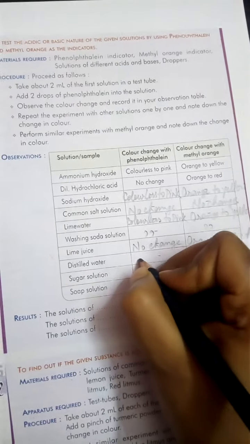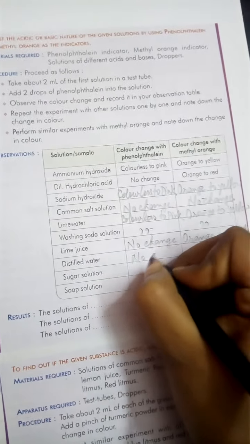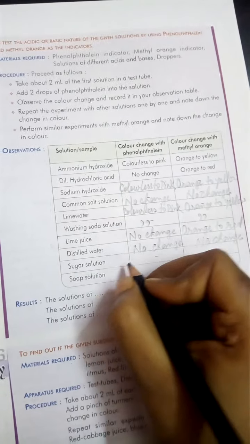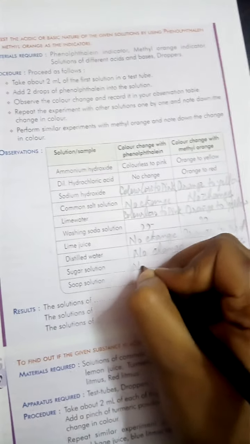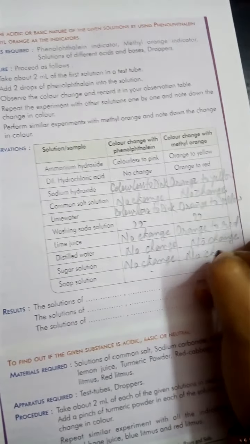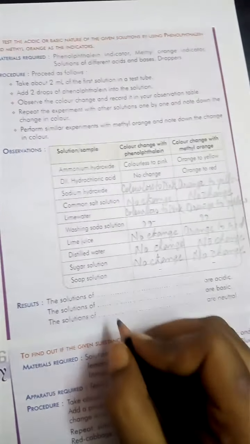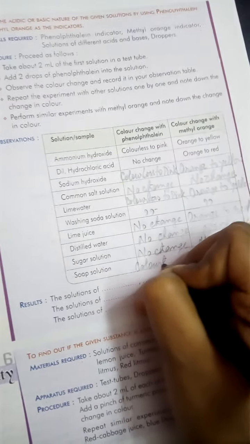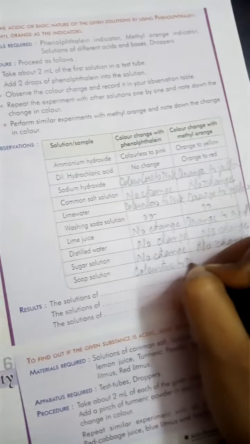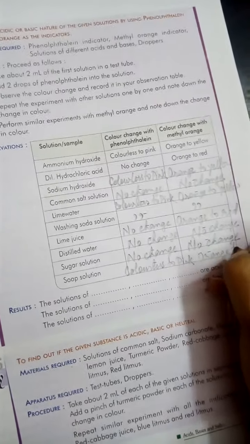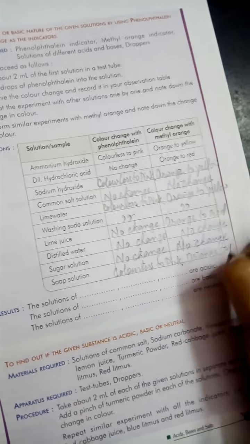Soap solution is a basic solution, so here you can write colorless to pink, and here orange to yellow. So among these, you can write any three acidic solution names here, any three basic solution names, and any three neutral solution names here. Okay, so children, I hope you better understand. Once again we can recapitulate what the color changes are.